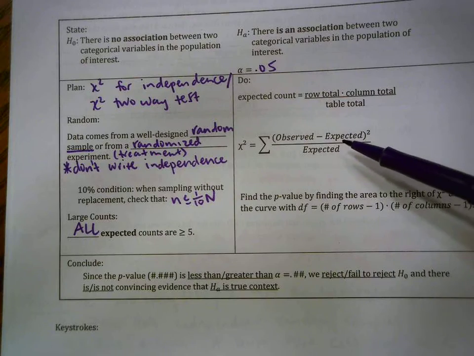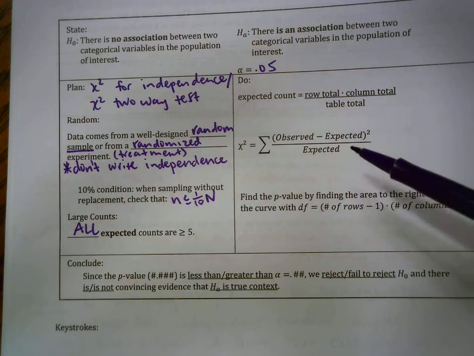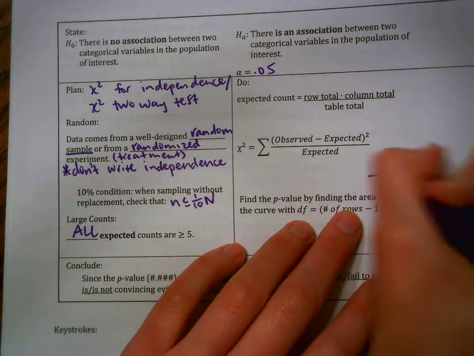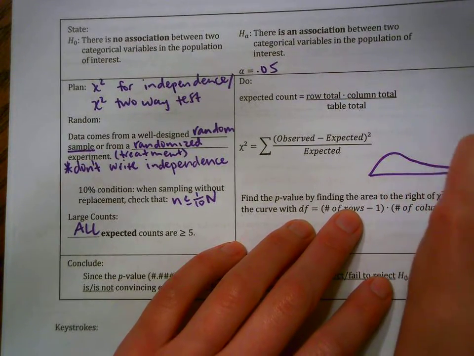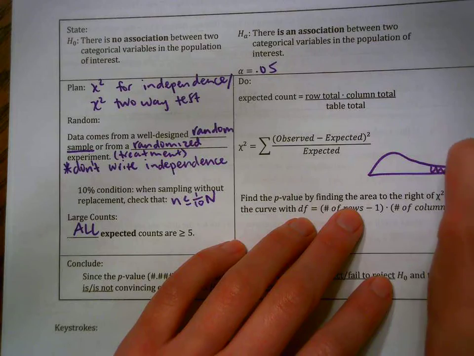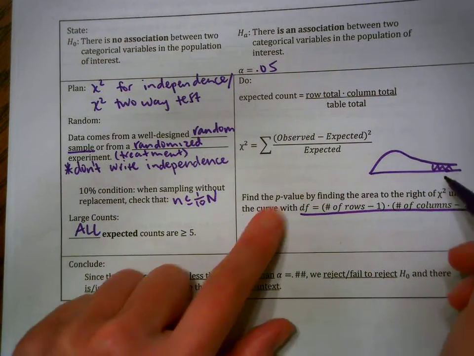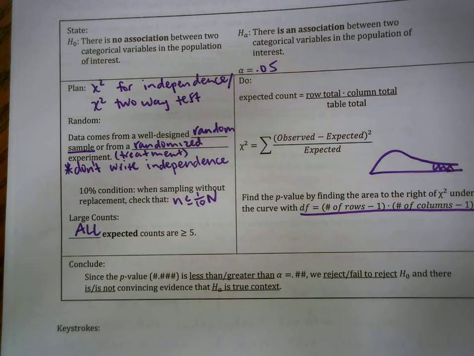Your chi-square statistic is the same for all of these chi-square tests, even goodness of fit. And then your distribution's the same, skewed to the right. You shade, you write your degrees of freedom, and that shaded area is your p-value. And then you make your conclusion same as always.